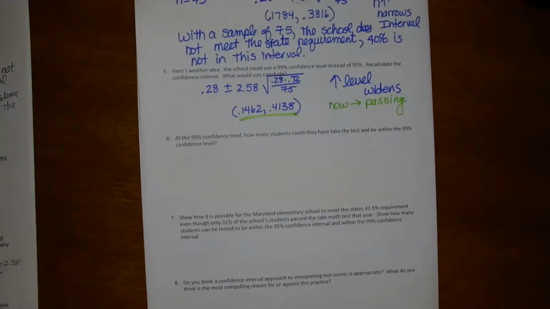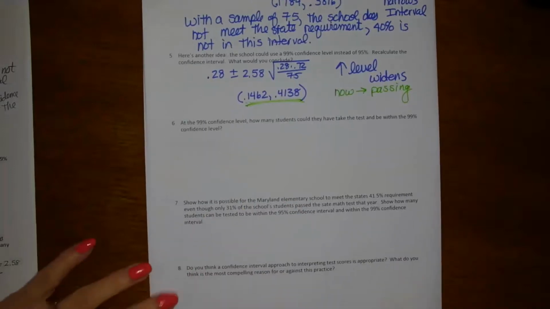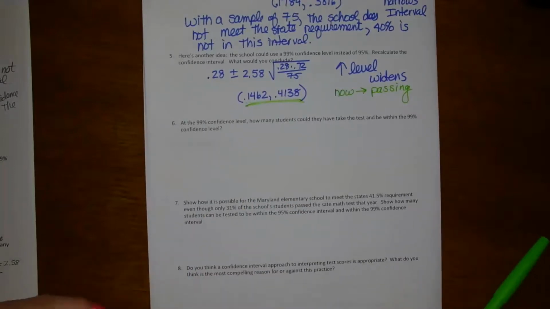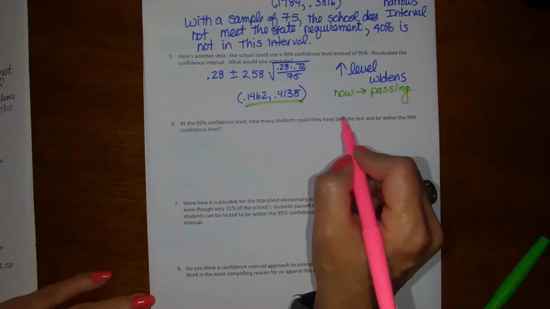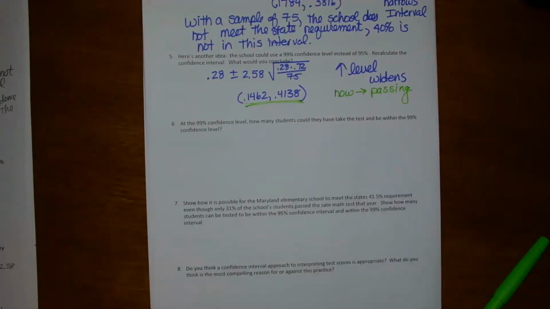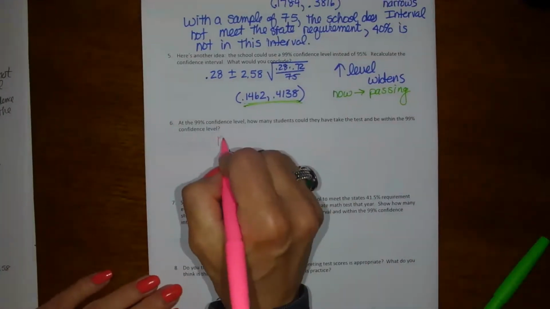All scores are good. Now at the 99% level, how many students should we really sample? How many would we need to pull in the sample to be within? So what N do we need?